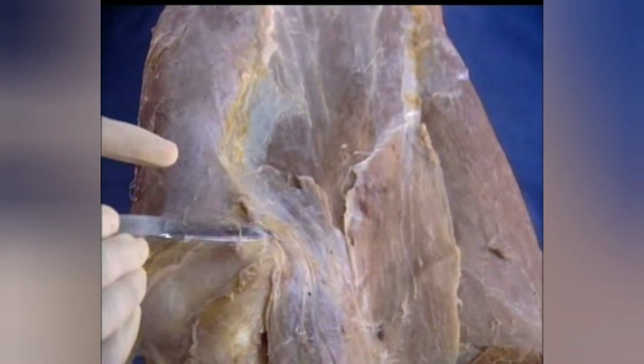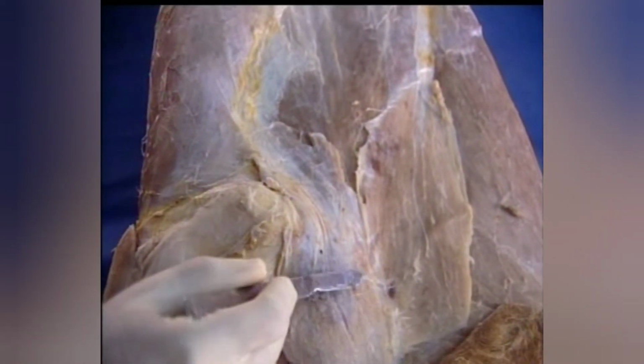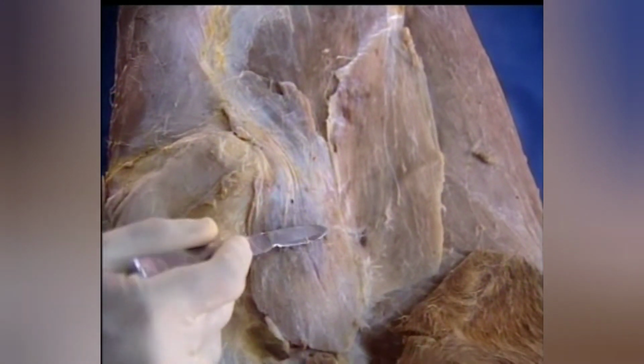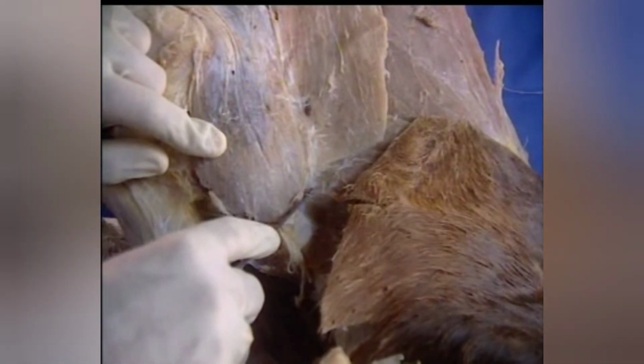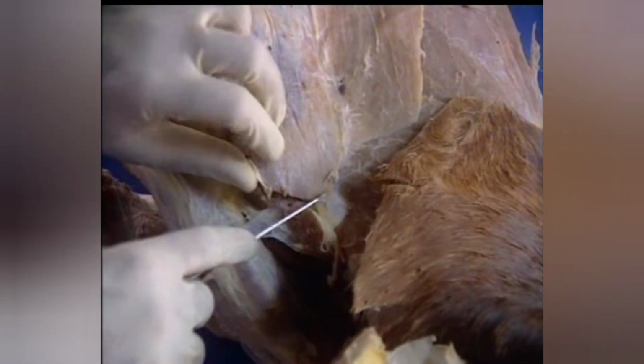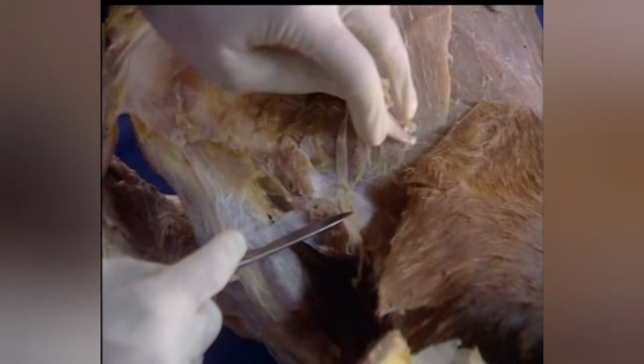This small V-shaped muscle is the deltoideus. It has two heads of origin. This is the acromial head arising from the acromion process of the scapula, and this is the scapular head arising from the posterior border of the scapula. It is inserted to the deltoid tuberosity of humerus. The tendon of insertion of deltoideus is now cut and the muscle is reflected upwards.